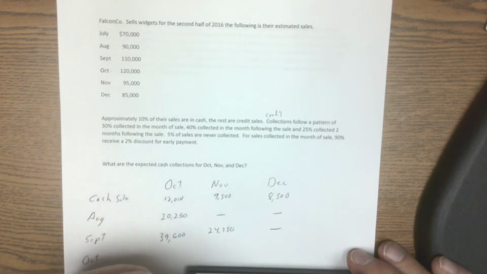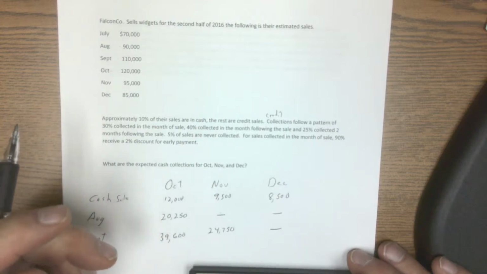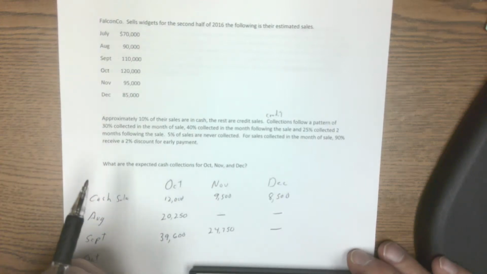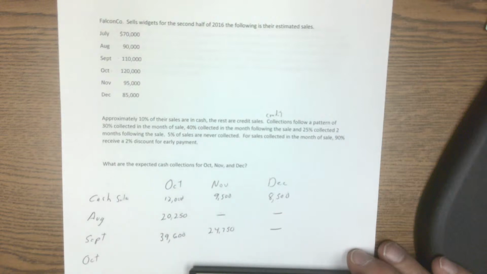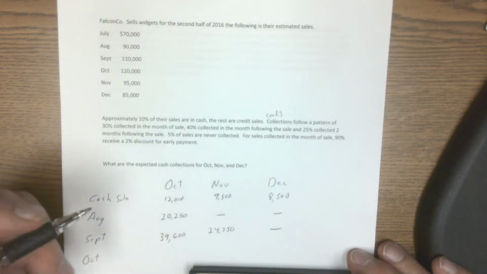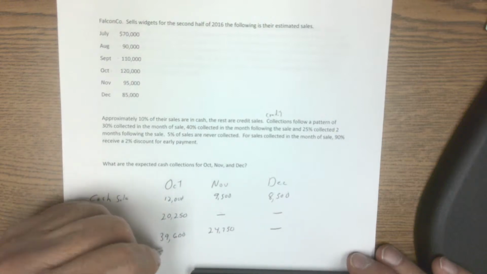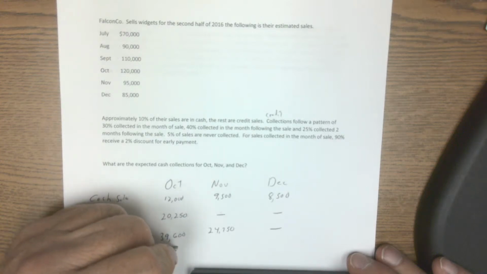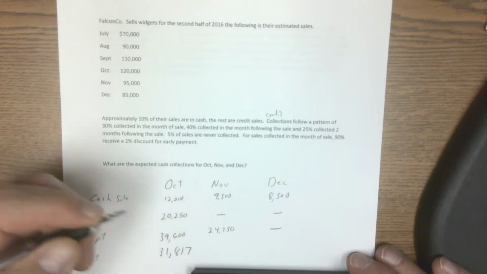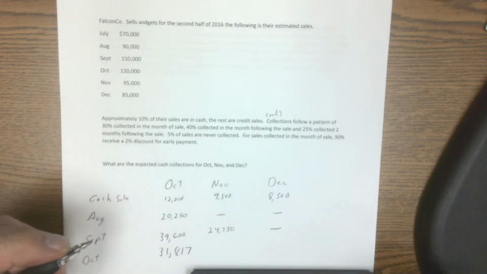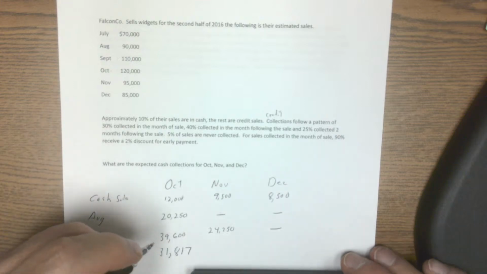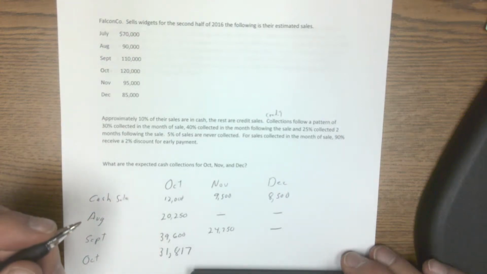We will collect 0.982 of the October because the rest gets the discount. And so we're going to collect 31,081. It's 6.8, so I'm going to round that up to 7.